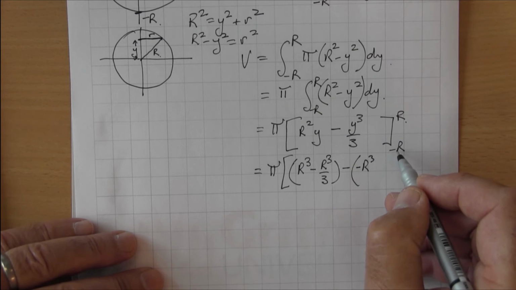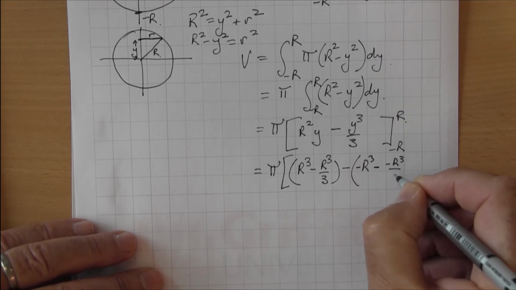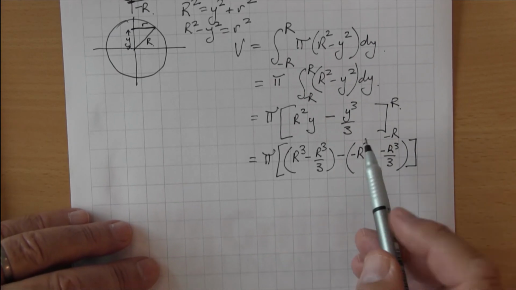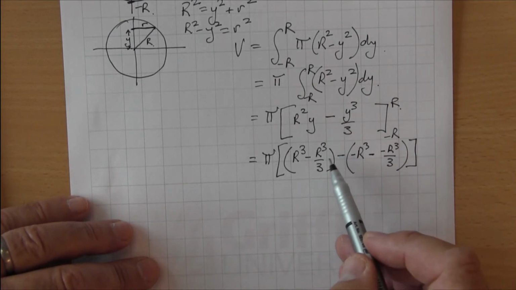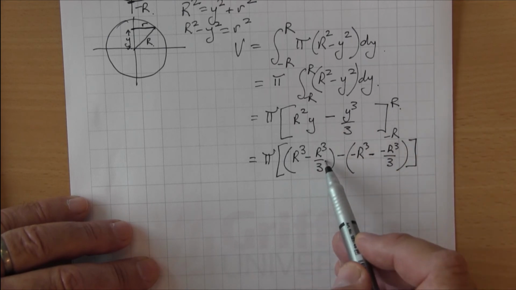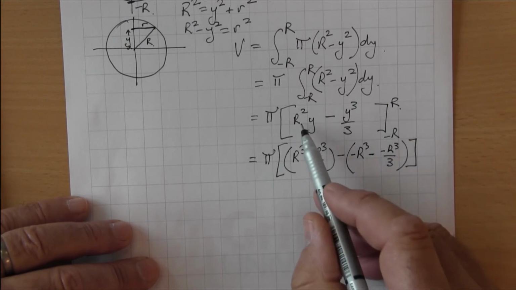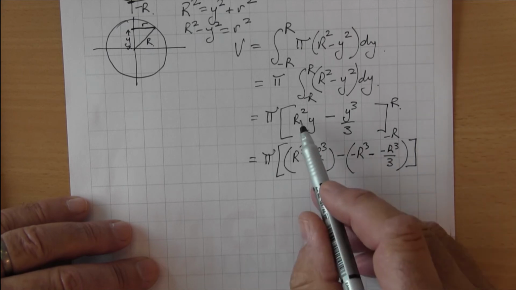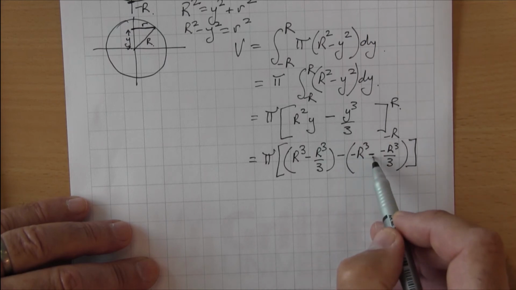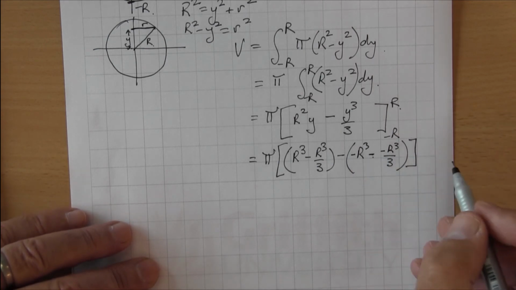And I substitute in negative R there, it'll be minus negative R cubed on 3. Once again, really important with negative signs here. We've got substituting in the first bound up here, positive R, we get that, and then minus, and then we've got to actually substitute in negative R here, and so negative R times R squared is negative R cubed. Minus comes down, and then when we substitute negative R in for y cubed, we get negative R cubed.